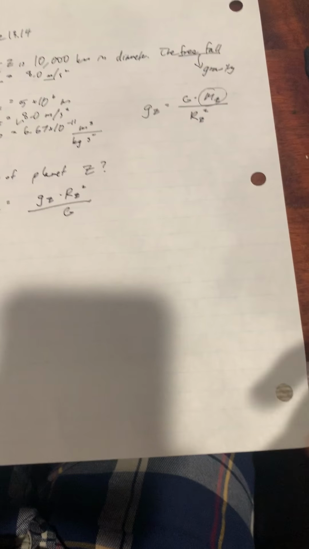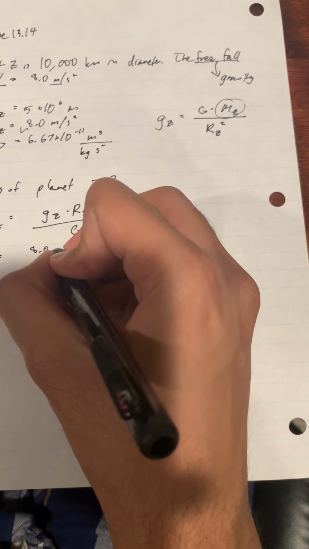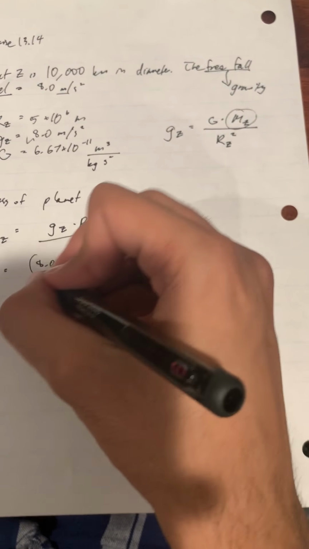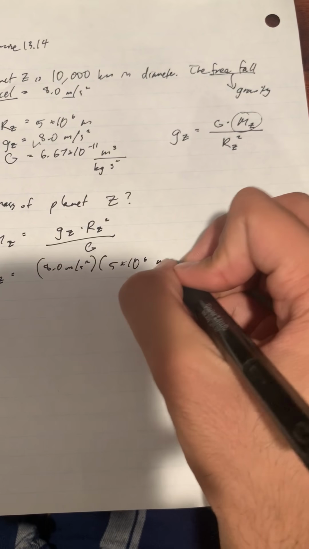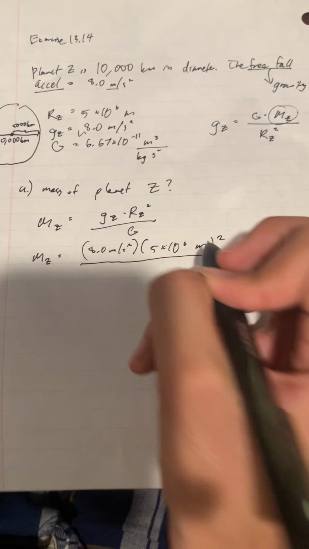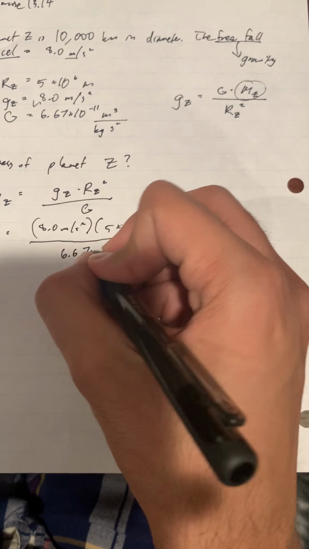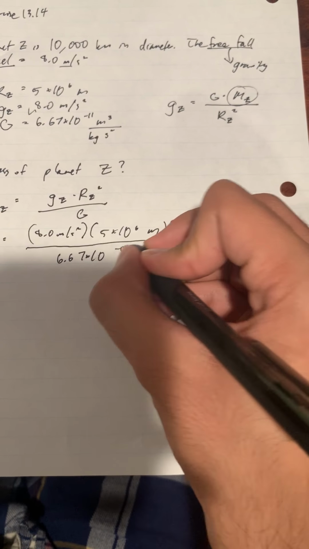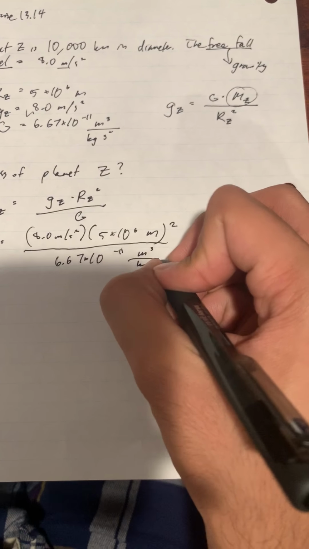And so if we plug in the given numbers that we have here, we will get that the mass of planet Z is equal to 8.0 meters per second squared times 5 times 10 to the 6th meters squared over the gravitational constant, which is 6.67 times 10 to the negative 11th meters cubed per kilogram second squared.